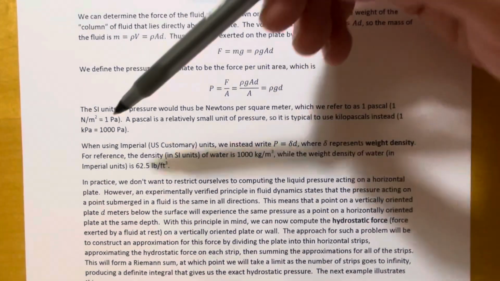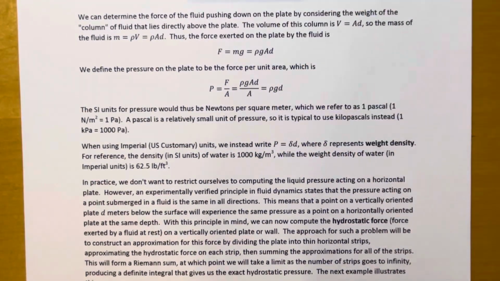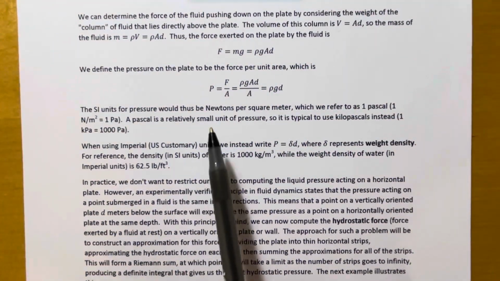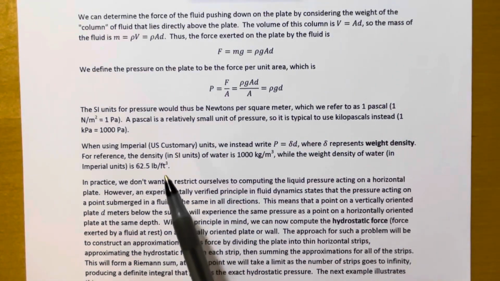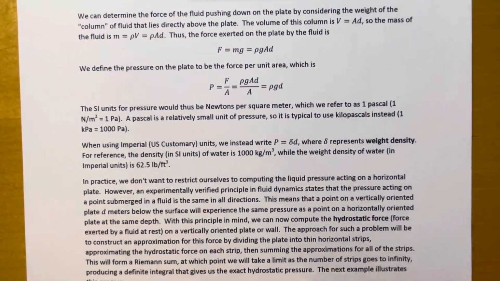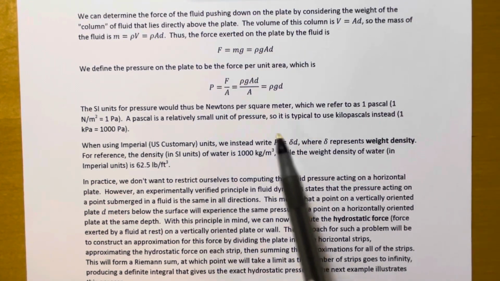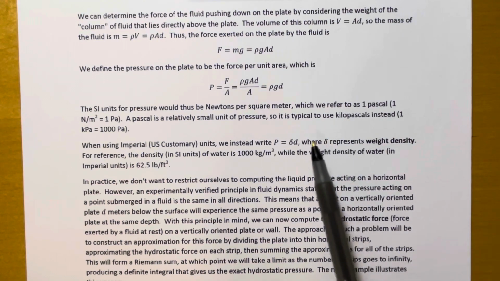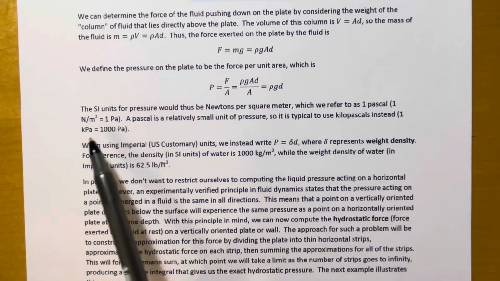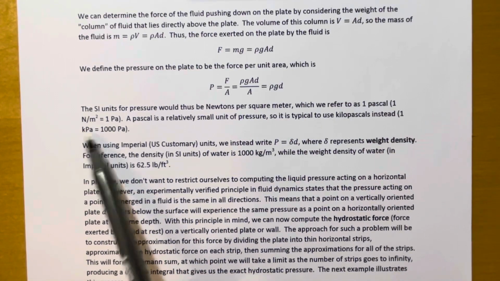Here's the abbreviation for that, Pa. Now, in applications like this, a Pascal is a pretty small unit of measure. To compensate for that, it's more common to measure things in kilopascals instead of just pascals. That's 1,000 pascals. The notation for that is kPa.